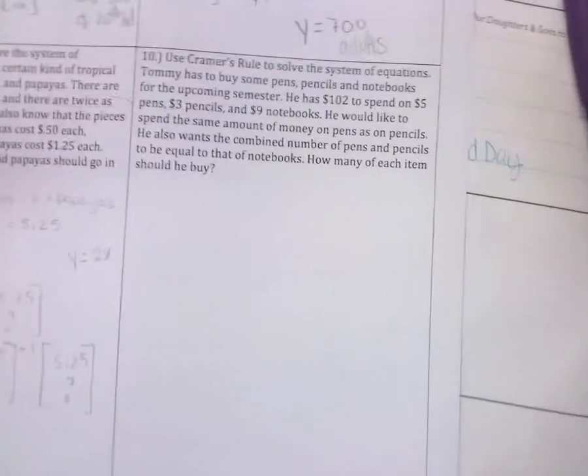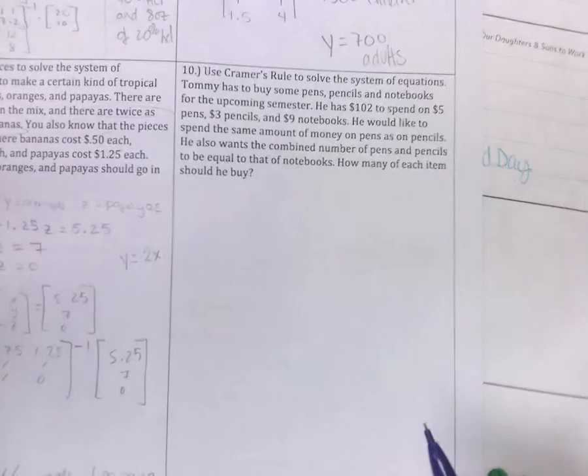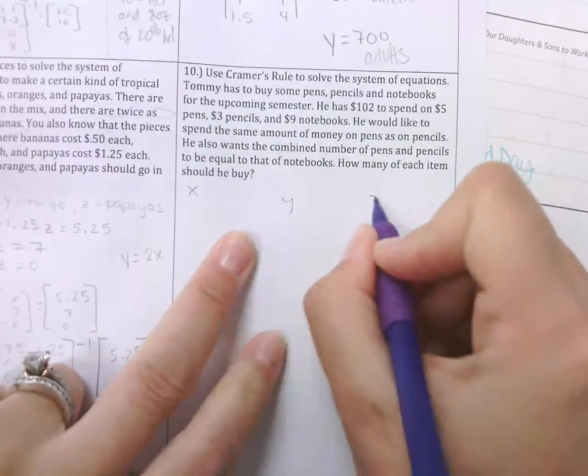So x plus y. Wait, no, 5x plus 3y plus 9y equals 102. You had too many y's in there. 5x plus 3y plus 9z.